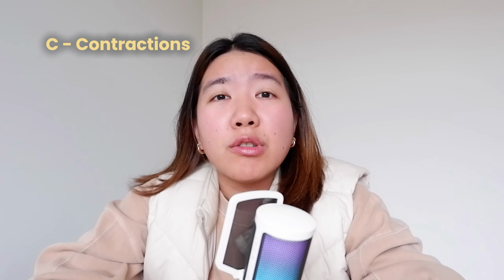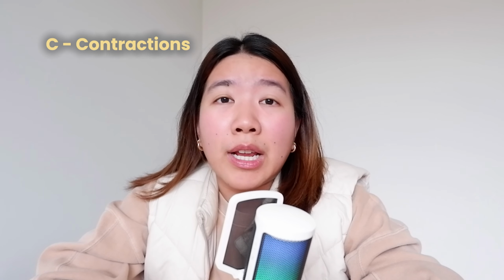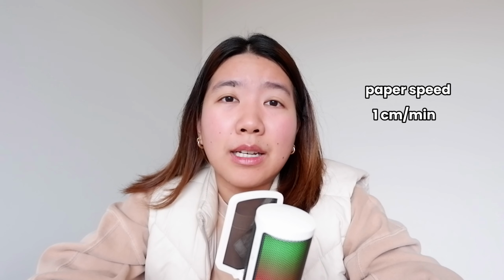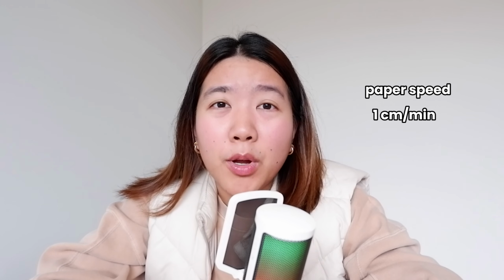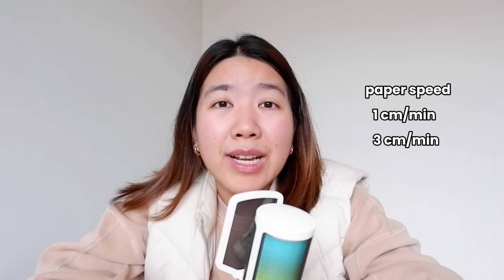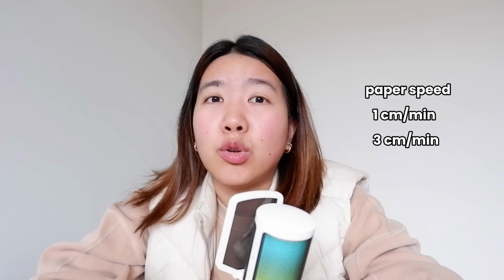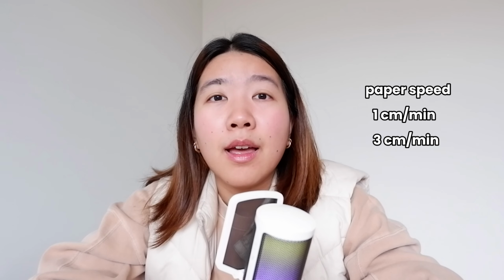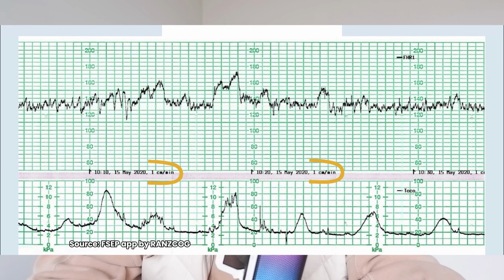Contractions. Before you start looking at the contractions or interpreting the CTG, make sure that you check the paper speed first. Many hospitals use 1 centimeter per minute, which is more common, but some hospitals use 3 centimeters per minute. So make sure that you are aware and you check that before you read anything else. Then when you check for the contractions, they will be at the bottom part of the CTG, as you can see here.